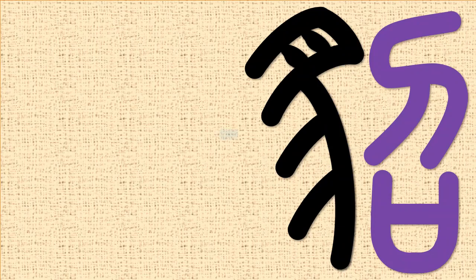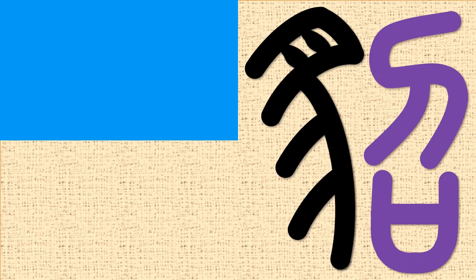And finally, our 5th character, also taking 召 as its phonetic element, this time pronounced first tone, 貂, 貂.